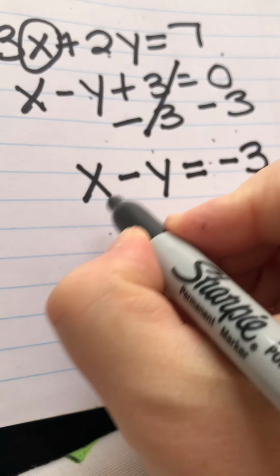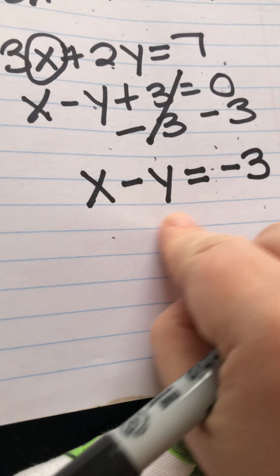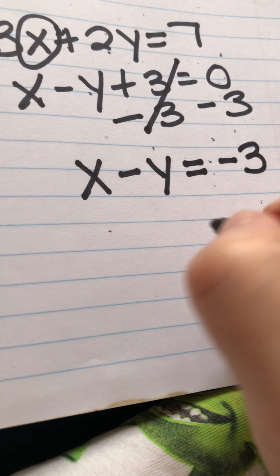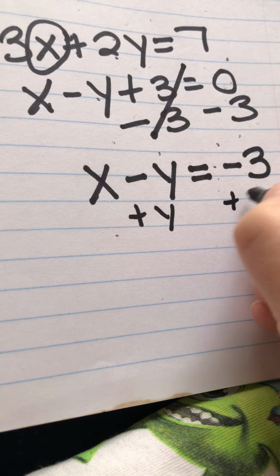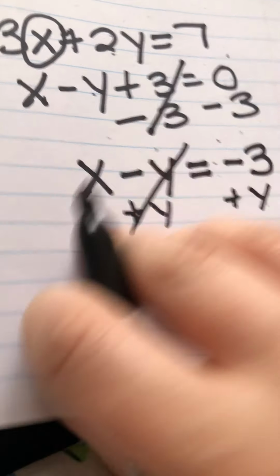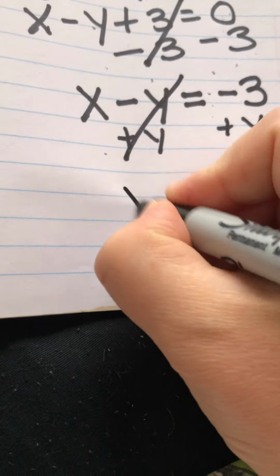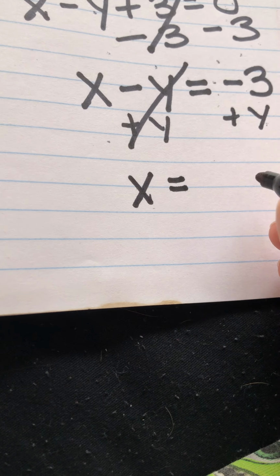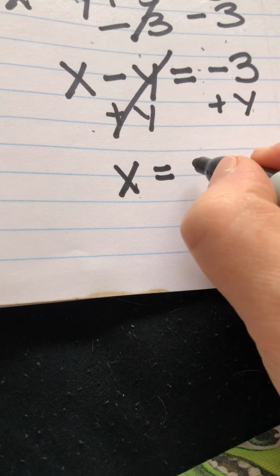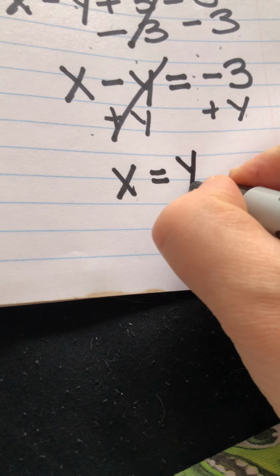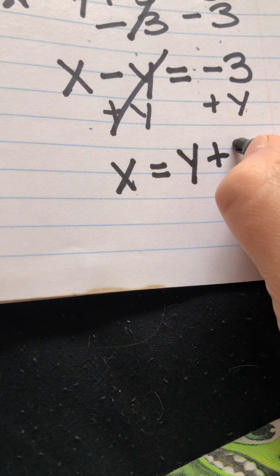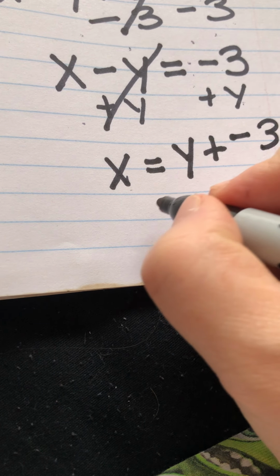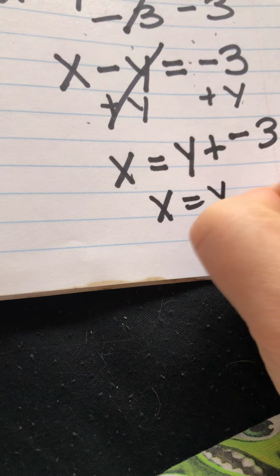Now I'm still trying to get the x by itself, which means I still have to move the y over. How would I do that? Well, because y is being subtracted, I'll add it. Okay, which is going to give me my x by itself. And then I'll have y plus negative 3. Or we could just write x is equal to y minus 3.